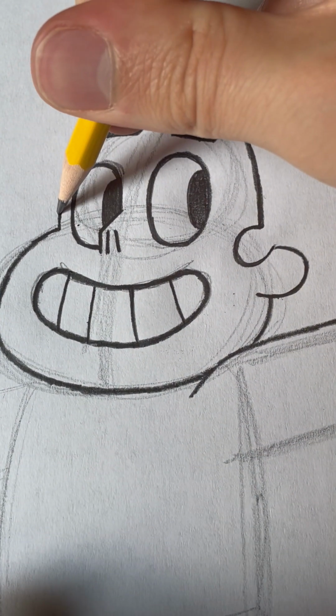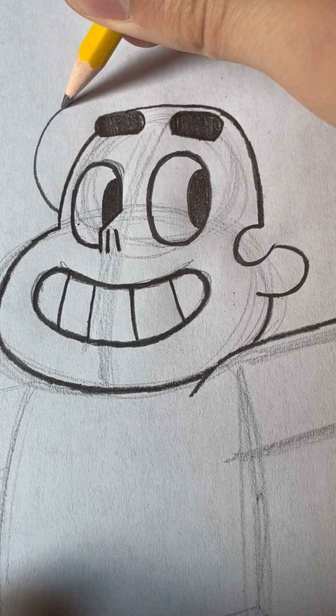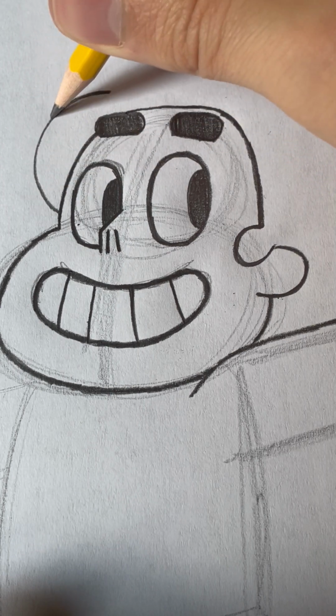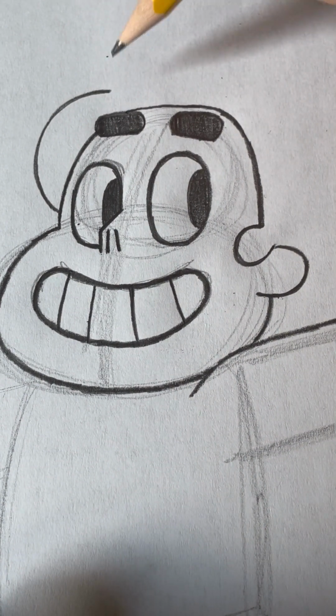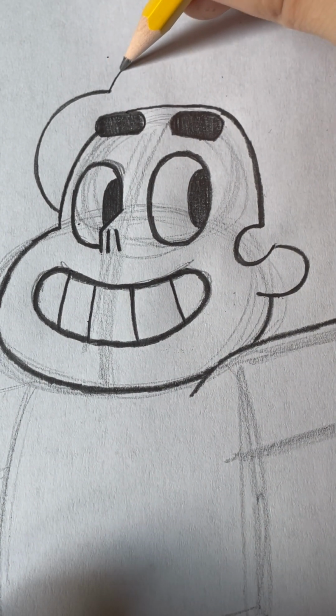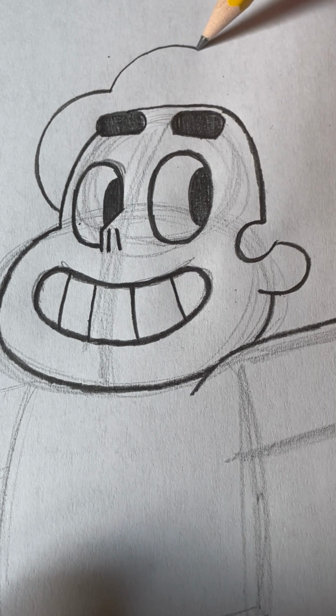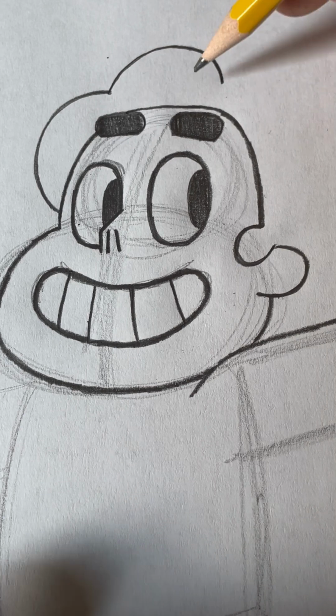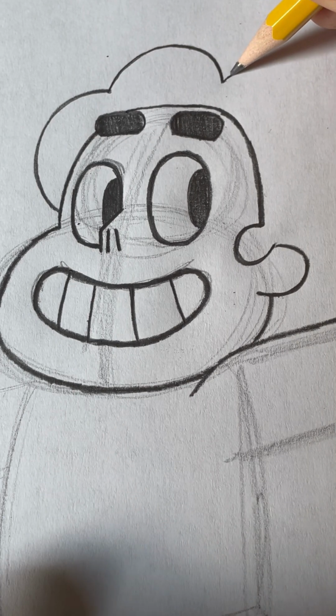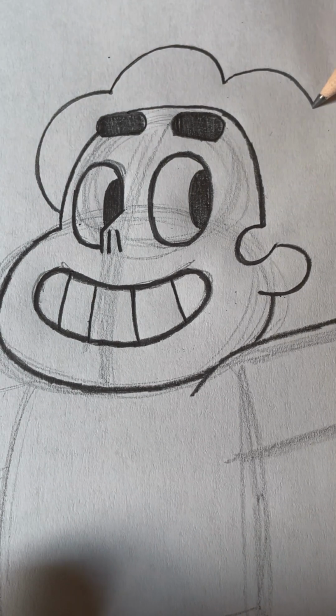Okay, now let's draw his hair. And his hair is gonna have like 5 bumps. It's curly hair. So you draw these upside down U shapes going in different directions.